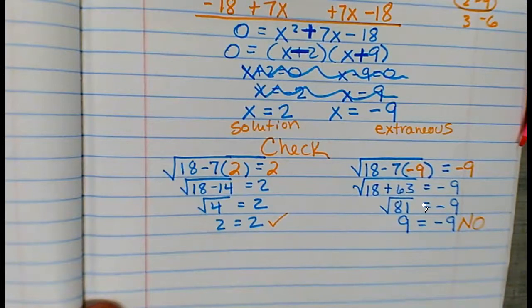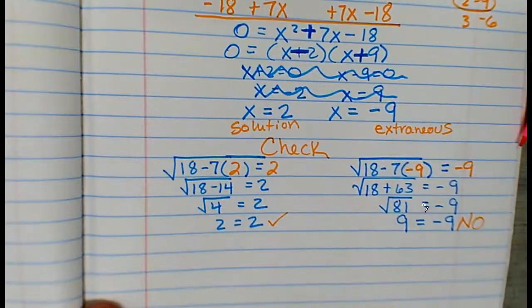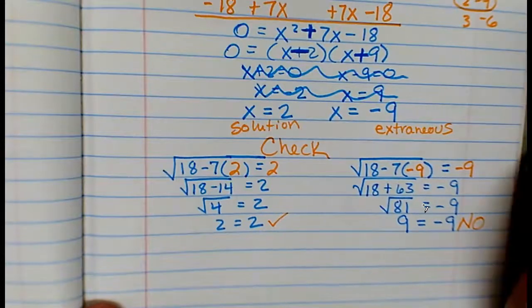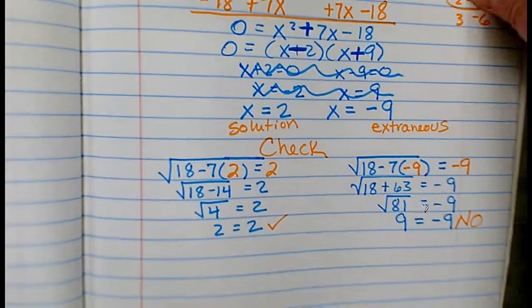You can, on some of these problems, get 2 solutions. You can get 1 solution and 1 extraneous. If you got 2 extraneous answers, then that would mean there would be no solution. That happens occasionally, but not very much.